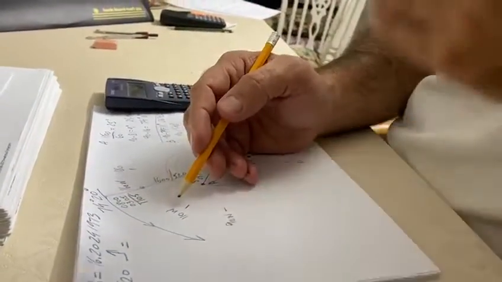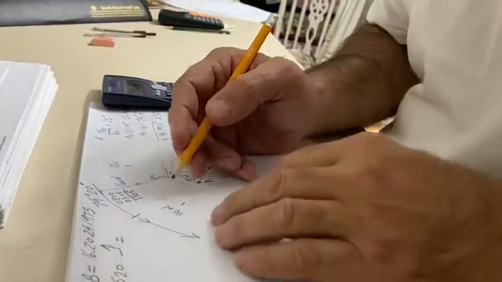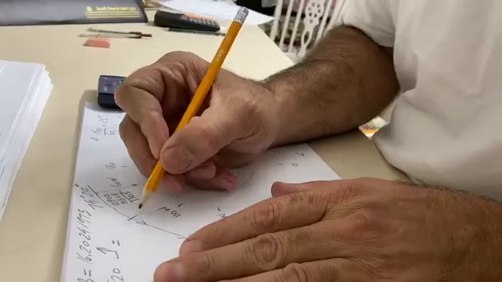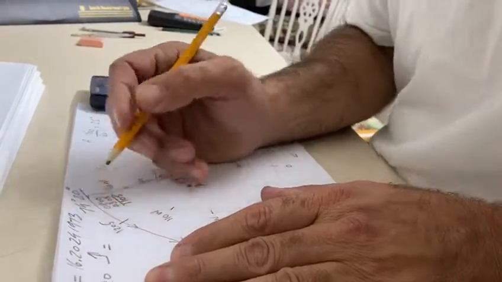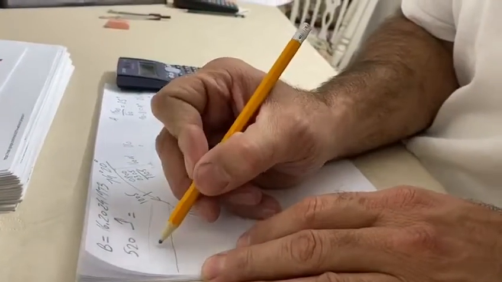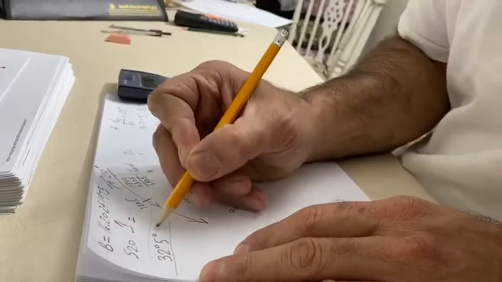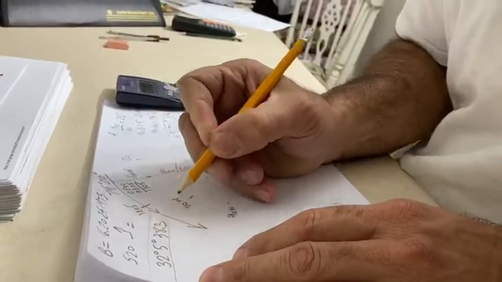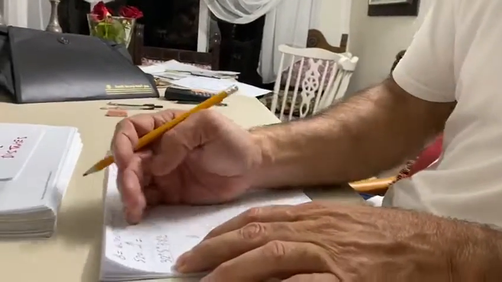So that's going to be just about here somewhere at 12:05. And we'll mark that here: 32 degrees, 5 minutes, 38.3 seconds. That's how far it's going to travel in an hour on this latitude.